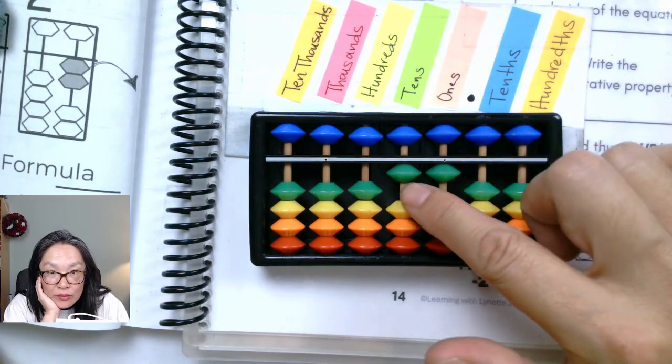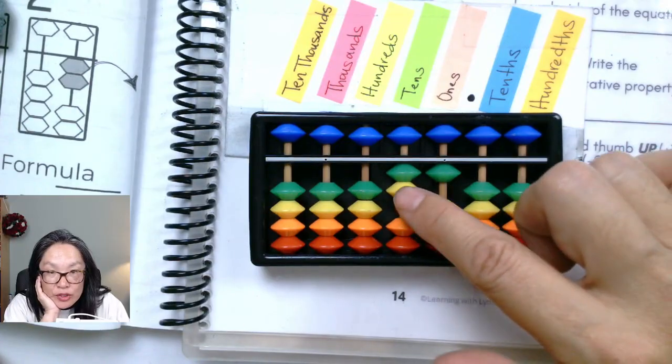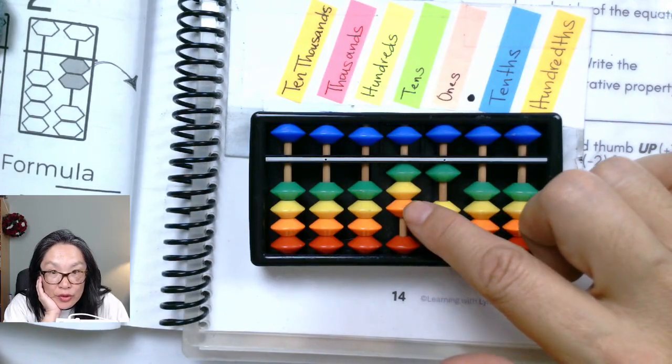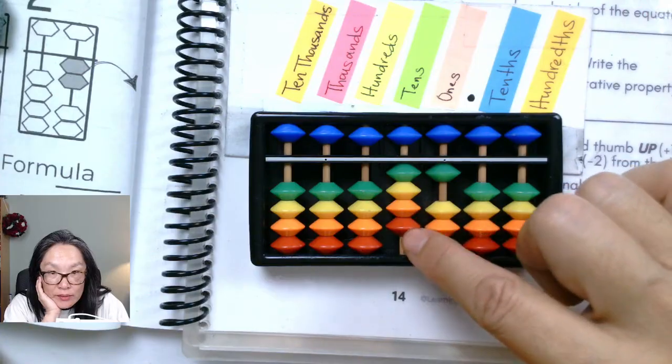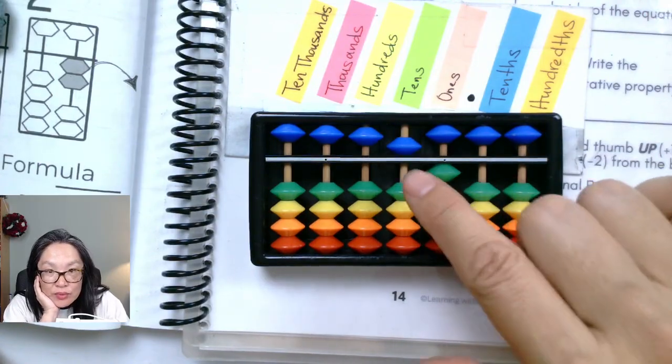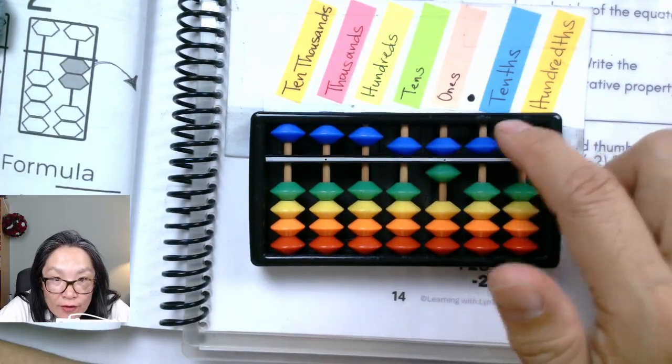11, right? 1 and 1. We have 21. 2 and a 1. We can do 31, and then 41. Make sense? So what's after this? This is 50. The top bead will always be 50. We have 5, 5, 5, 5, 5, 5.